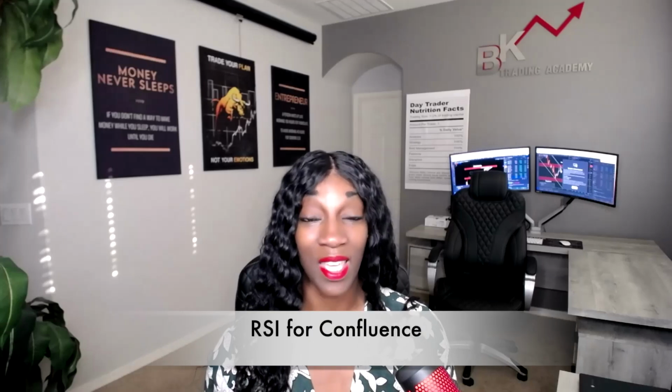Another confluence that we can use also for this particular style of trading is the RSI. Now, I like to keep the RSI at the 80 and 20 level. It's very popular for use at the 70 and 30 level, but either one will work. I find that the 80-20 is very powerful, and I'm going to show you what that looks like on the chart. So let's go ahead and go to the chart. We're going to go through some examples. I'm going to show you exactly how to apply this strategy.